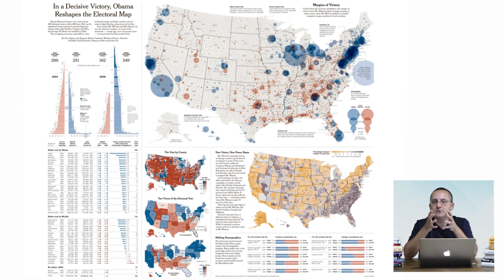Now, why did they use these methods of encoding in this particular case? Methods of encoding that don't enable a lot of accuracy, that belong to the bottom half of William Cleveland's and Robert McGill's scale? Because the purpose of this visualization is not to enable you to compare and rank Miami versus Austin, Texas versus Los Angeles versus San Francisco versus New York. The purpose of these graphics is not accuracy.